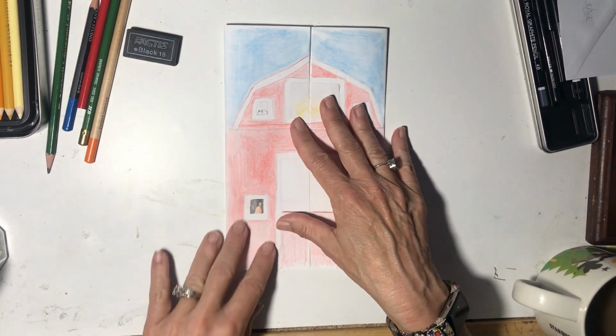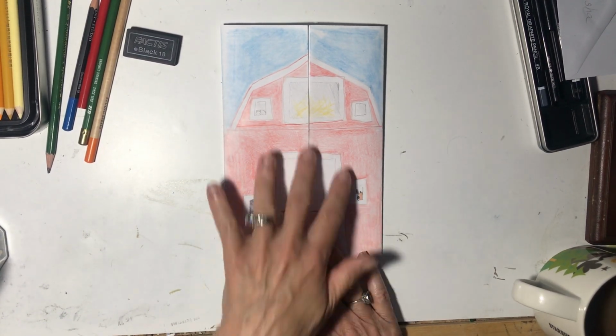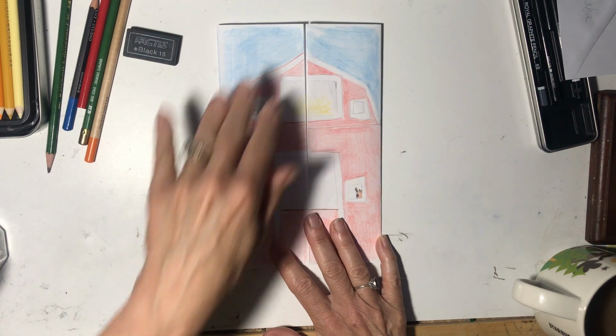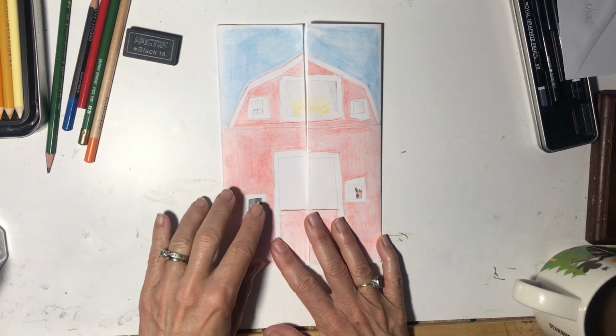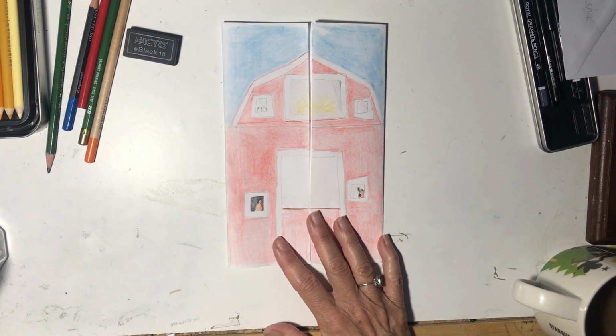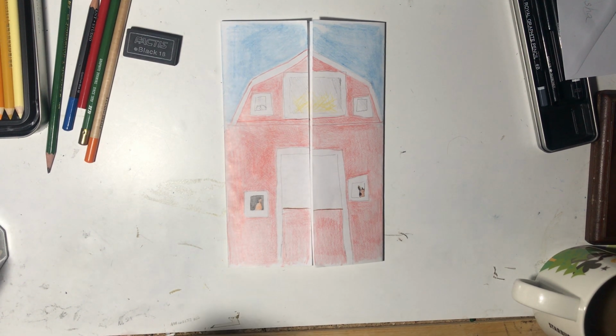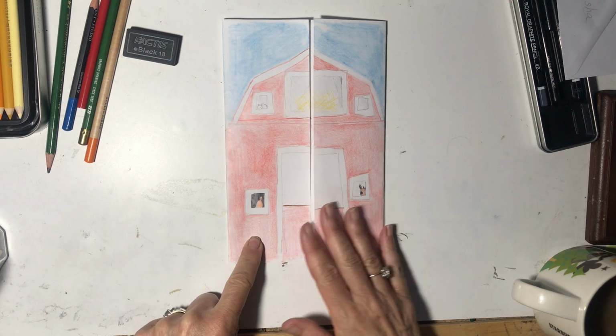The barn is, barns are commonly painted red. The reason why they're painted red is the farmers mix something called rust. It's not actually rust. It's some sort of chemical or pigment mixed into the paint, the linseed oil.